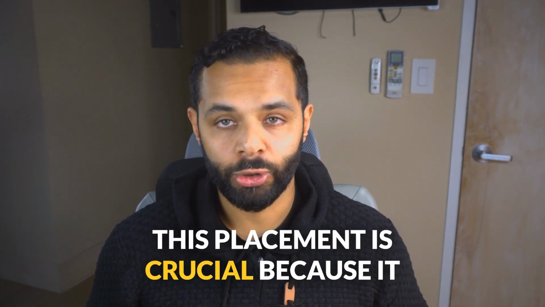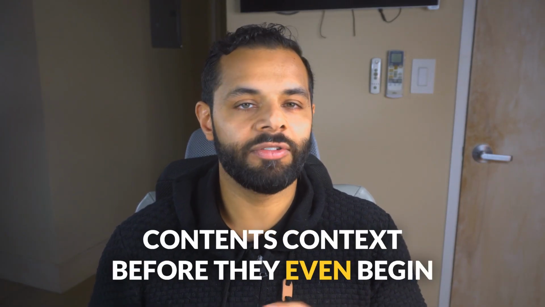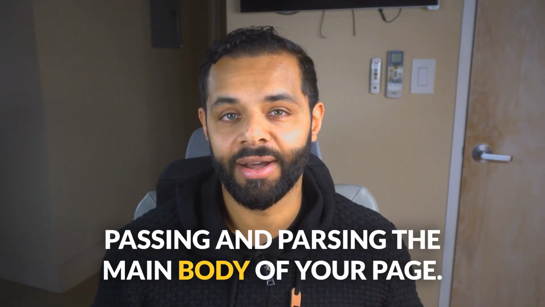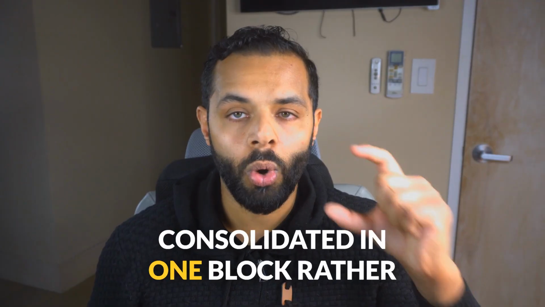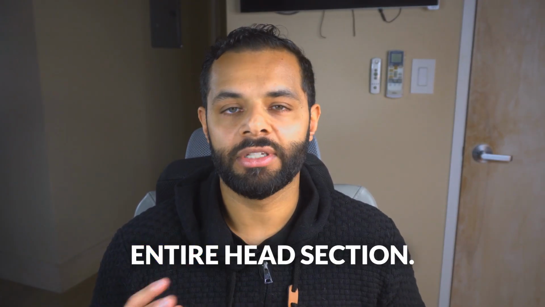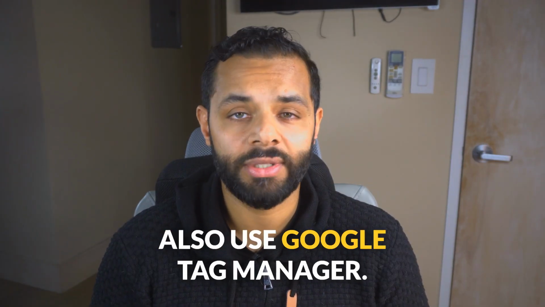This placement is crucial because it allows search engines to understand your content's context before they even begin parsing the main body of your page. As a pro tip, keep your JSON-LD code consolidated in one block rather than scattered throughout your entire head section. This makes it easier to maintain and update. Also use Google Tag Manager.